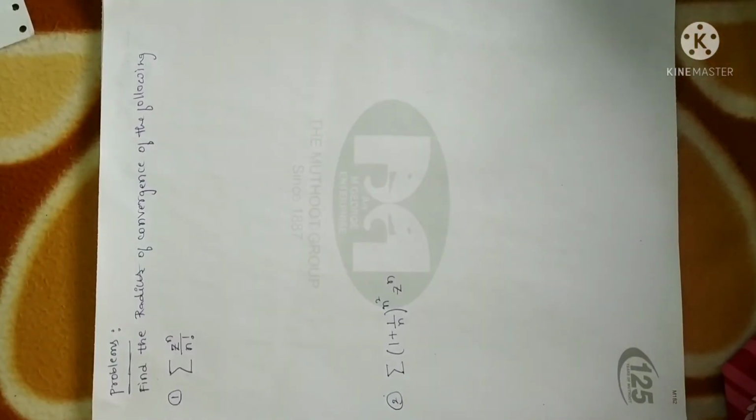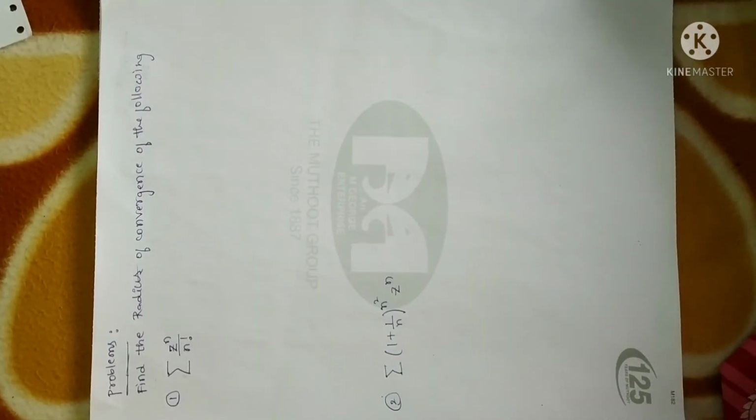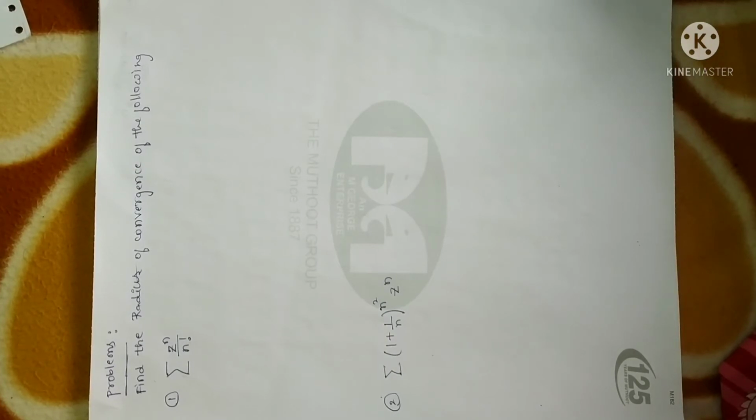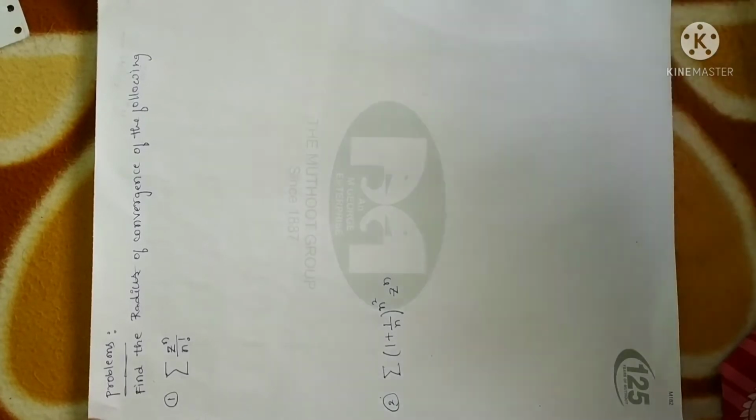Hello everyone. In the previous session, I discussed one of the important theorems, that is Taylor's and Laurent's theorem. Hope you will practice it. Now in this session, after the theorem, you just put the heading problems.